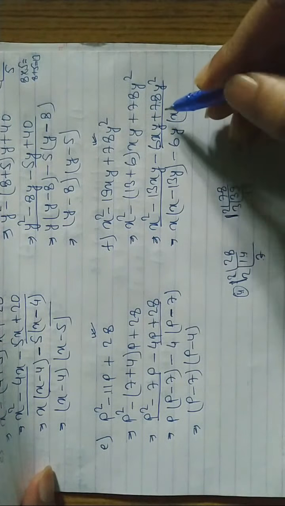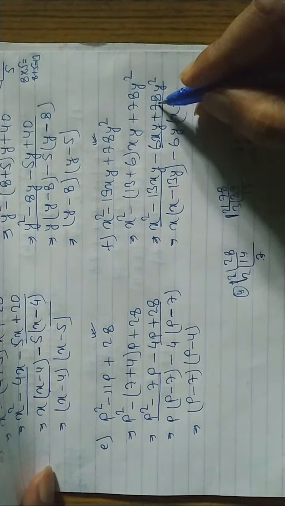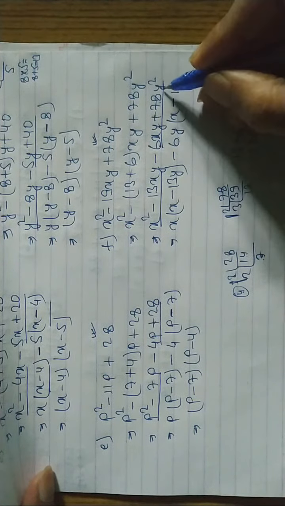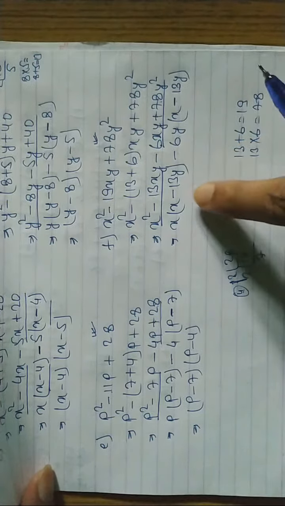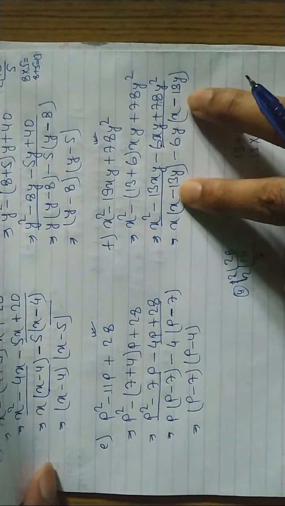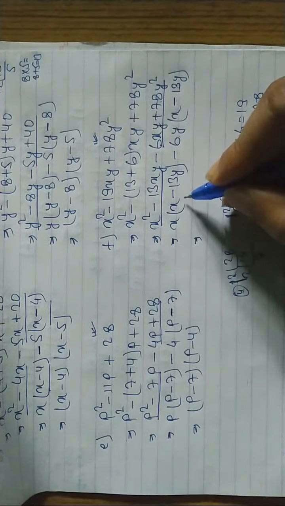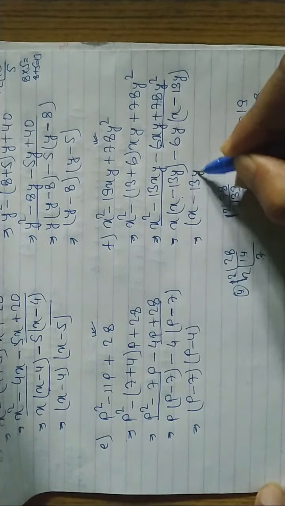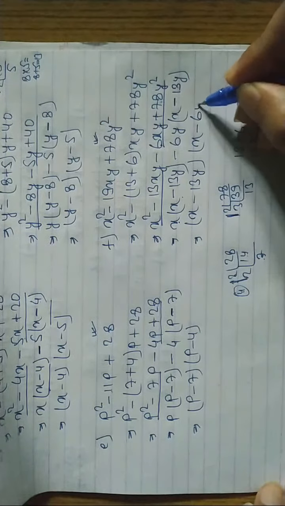When you take minus common, we have to change the sign. If plus, we write minus. 6 into which number will be 78? 6 ones are 6, and 6 threes are 18, so 13. From y square, y is common, so y remains. Now keep one thing in mind: these two terms must be the same. If not the same, there is some mistake here. Now x minus 13y, x minus 13y, so we can take x minus 13y common. What is remaining here? X, so x minus 6y.